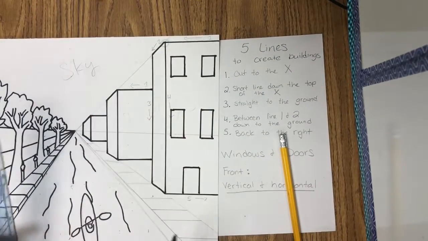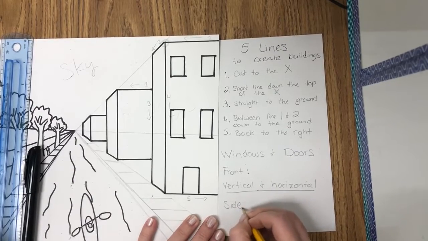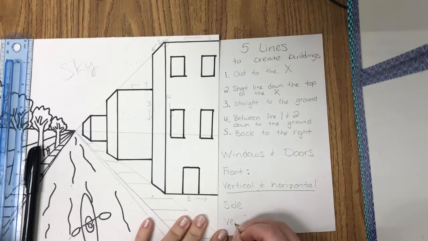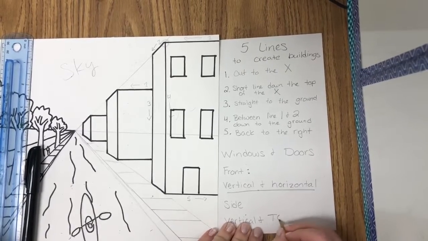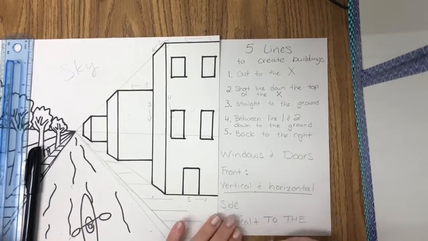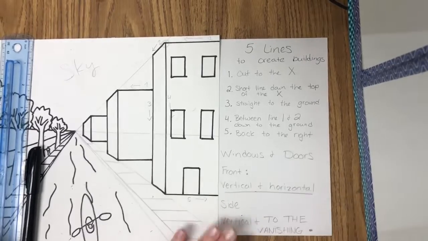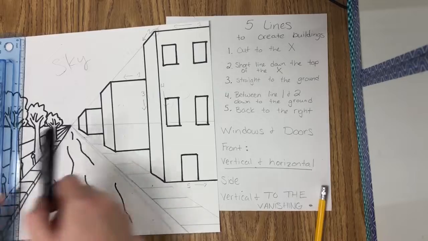All right, when I'm ready to do the sides of my building, that's a little bit different. When I'm doing the side of my building, that's the part of the building that is going back into space. So my lines will be vertical and they will go to the vanishing point. So they're going to be diagonal lines. And again, I will use my ruler to draw those lines so that my ruler is lining up with the point so that I know what the angle should be.